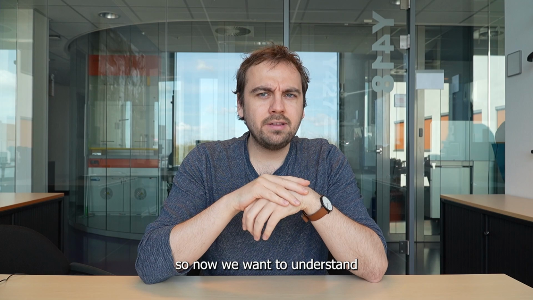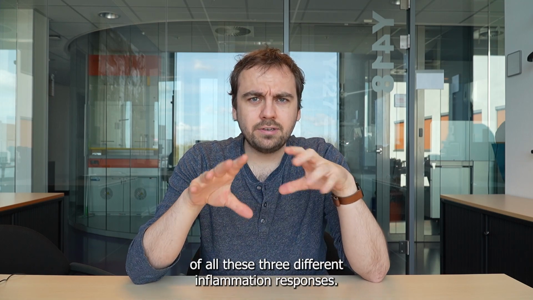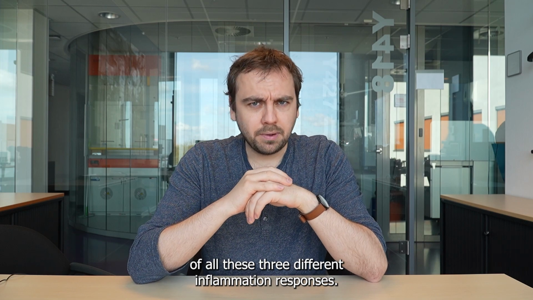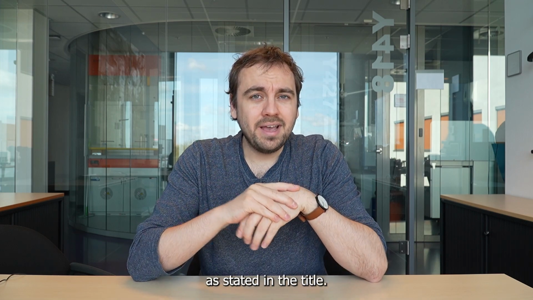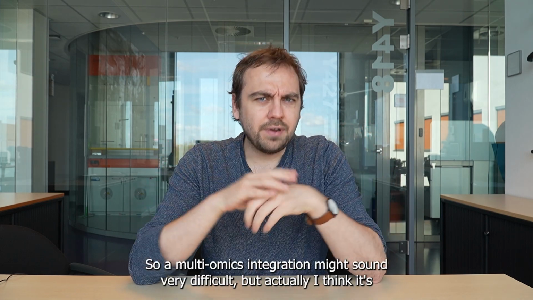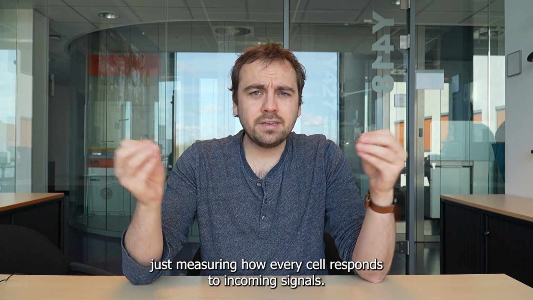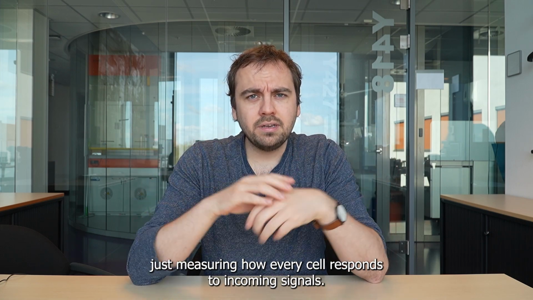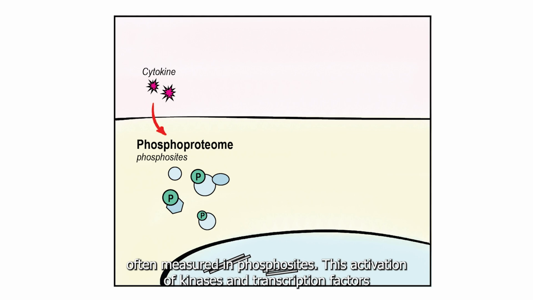So now we want to understand the molecular pathways of this response in detail of all these three different inflammation responses. And to do that, we use the multi-omic delineation as stated in the title. So a multi-omics integration might sound very difficult, but actually I think it's just measuring how every cell responds to incoming signals. When there's a signal incoming, it induces a signaling event, often measured in phosphosites, which we can measure.